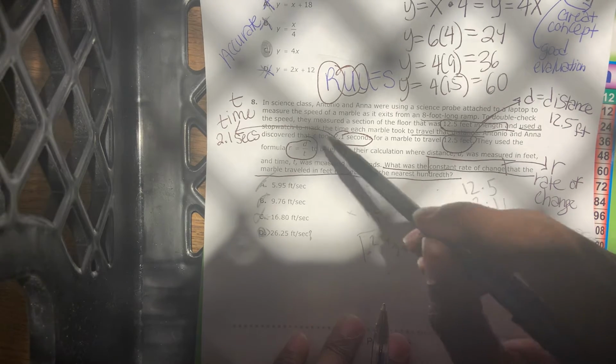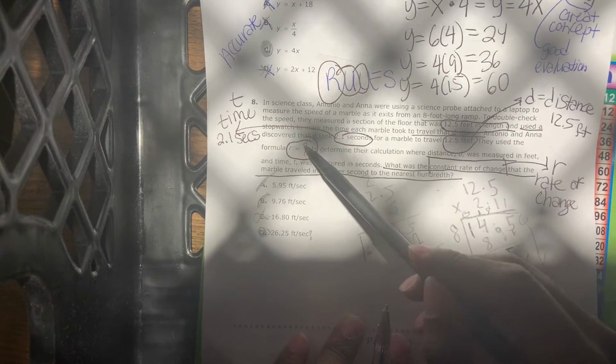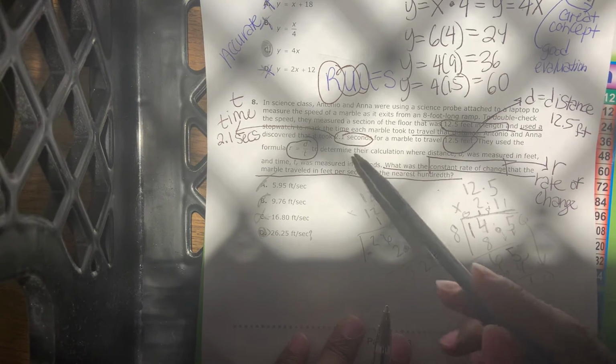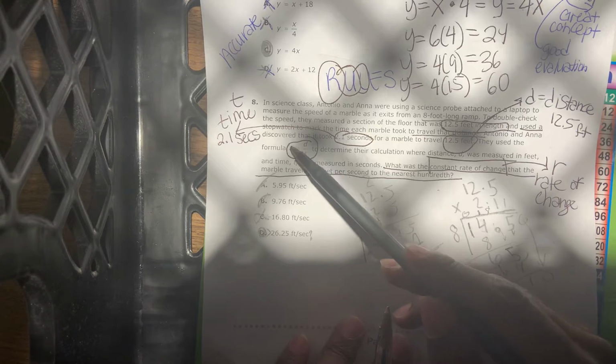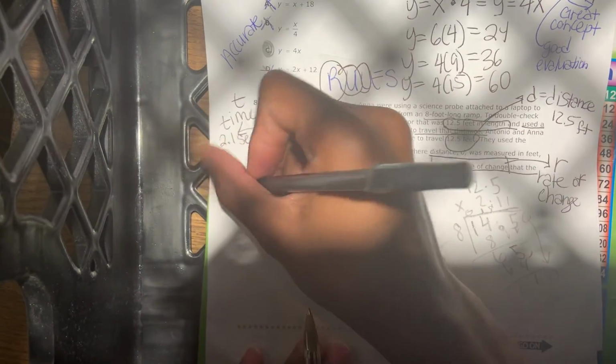So the rate is equal to the distance divided by the time. So the rate's going to be the distance, which is 12.5 feet, divided by the time, which is 2.1 seconds. Whenever you see this fraction or this division symbol, this means that we're going to look for a quotient. The rate of change is going to be our quotient. So we're going to divide 12.5.